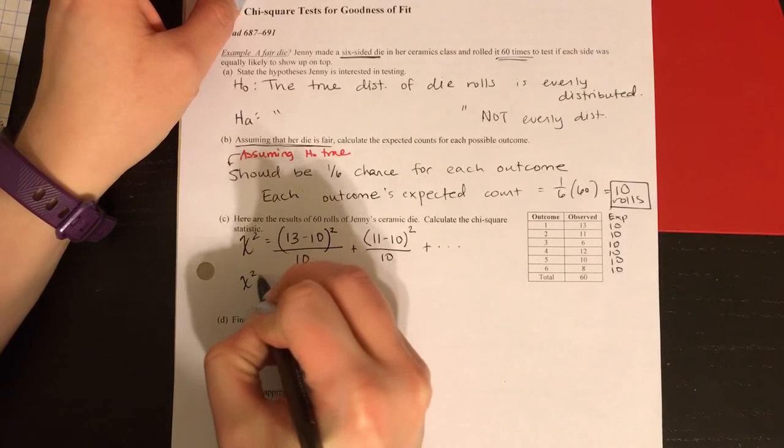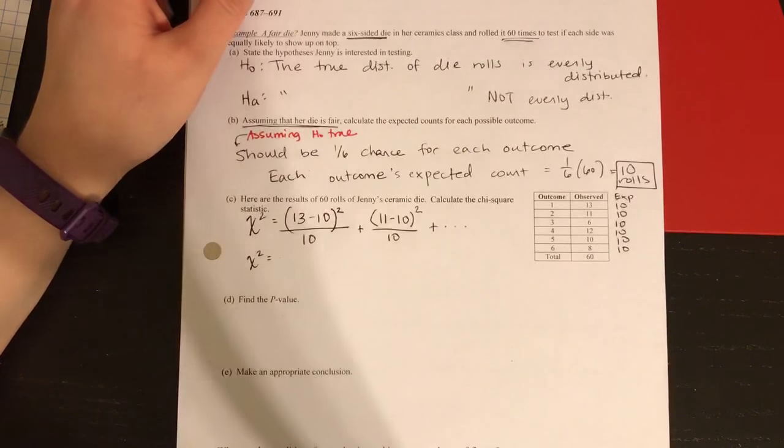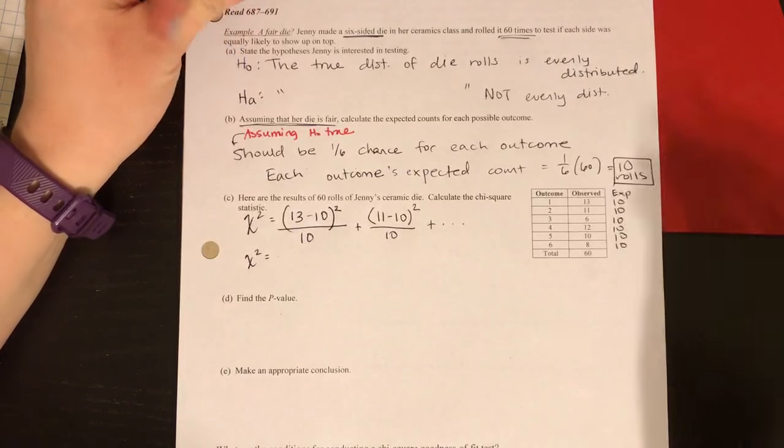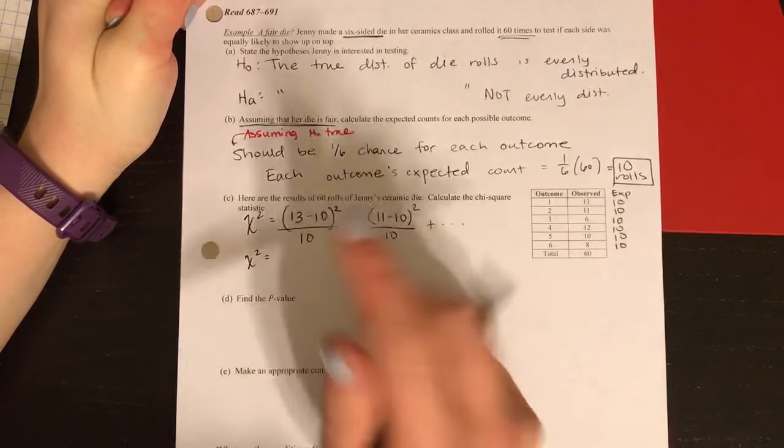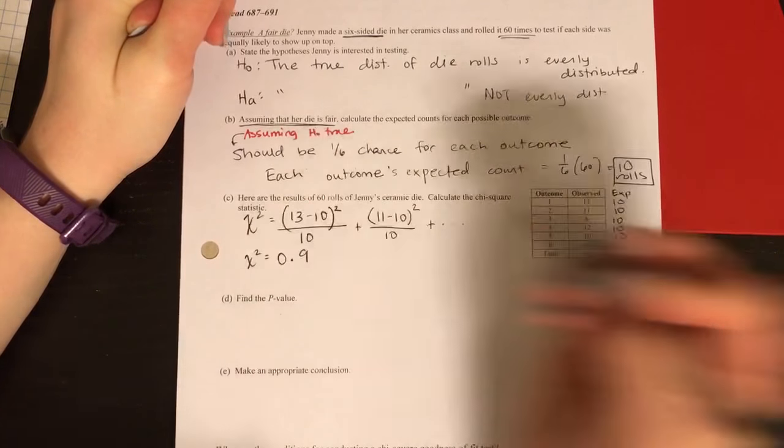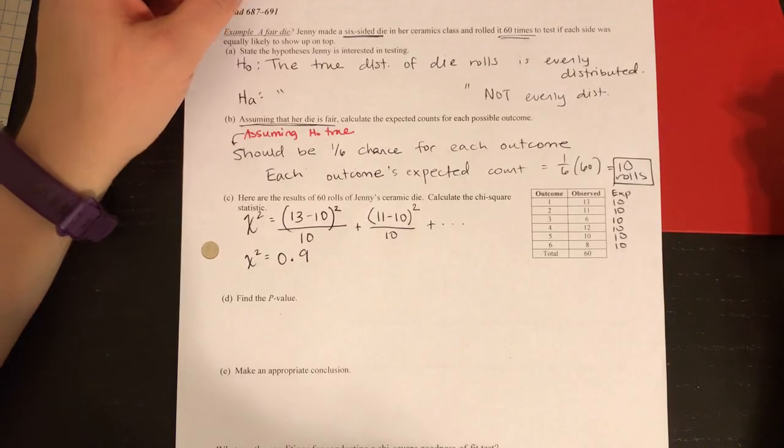And then for the rest of this, I'm just going to use some calculator work and maybe do this in my head. The fact that I'm subtracting 10 makes this a little easier to do in my head. The difference here is 3. Square that, you get 9. Divide by 10. The first outcome discrepancy is 0.9.